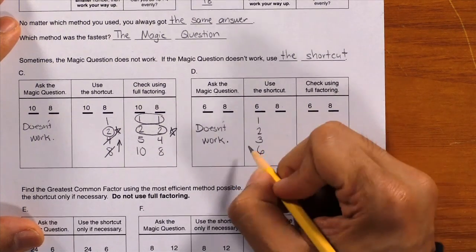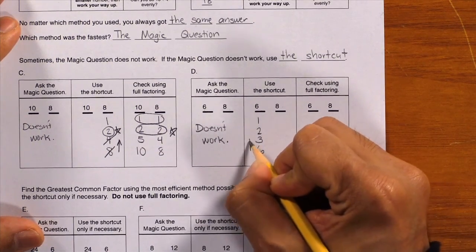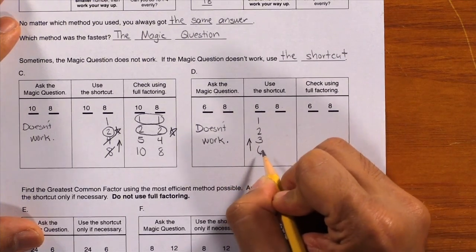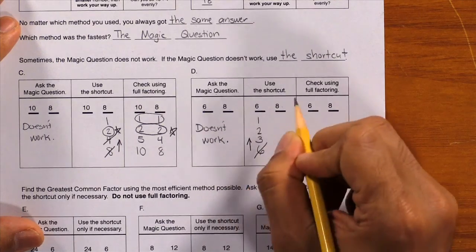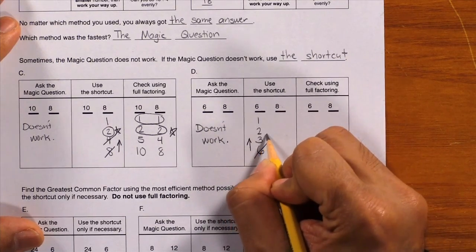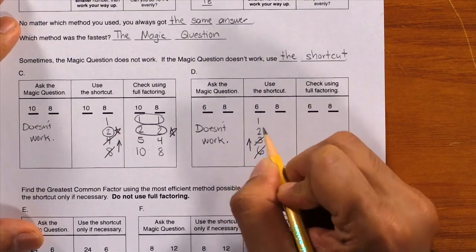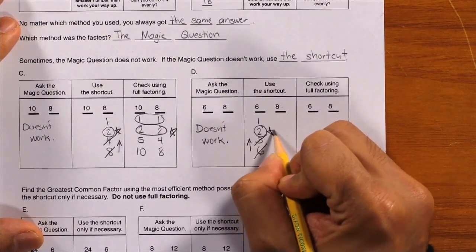Just like in real life, start at the bottom and work your way up. Can you do 8 divided by 6 evenly? No, cross it off. 8 divided by 3? No, cross it off. 8 divided by 2? Yes. Circle and star, and you're done.